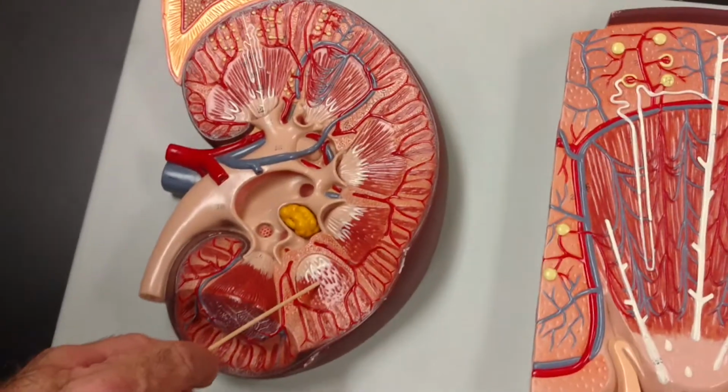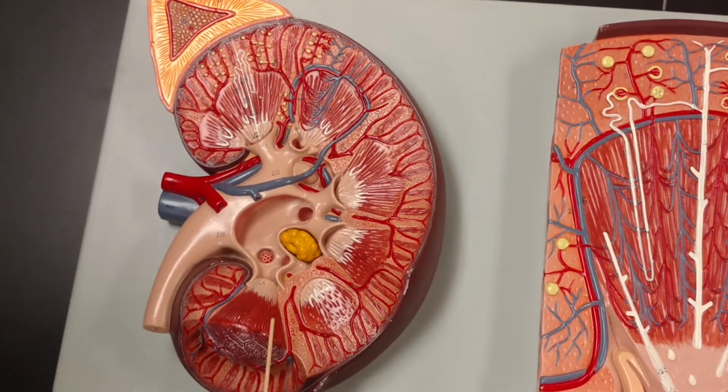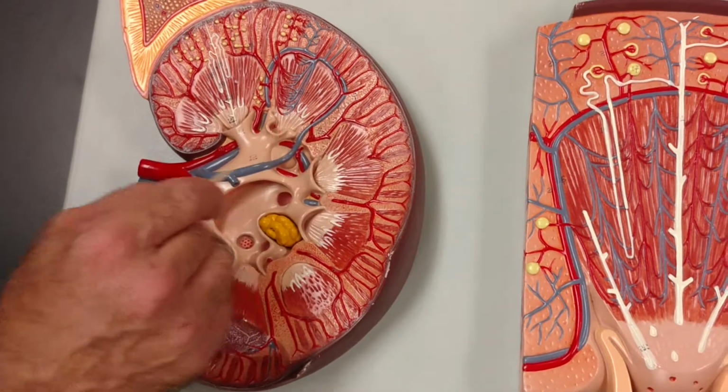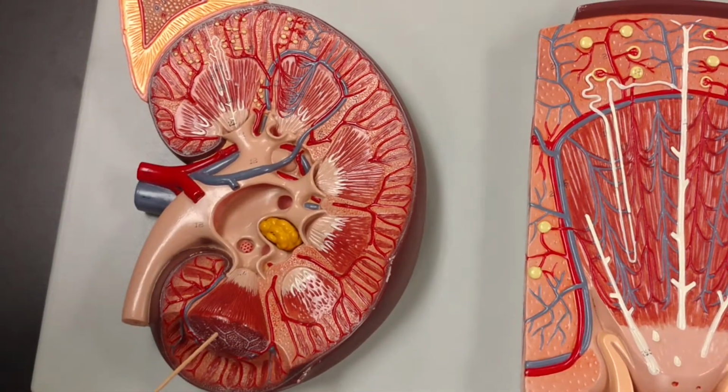The medulla is made of these pyramids you see here, like this is one pyramid, and the columns in between them. So here's a column, there's a column, there's a column, there's a column, pyramid, pyramid, pyramid, pyramid, pyramid, pyramid.